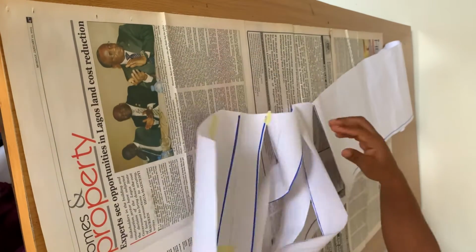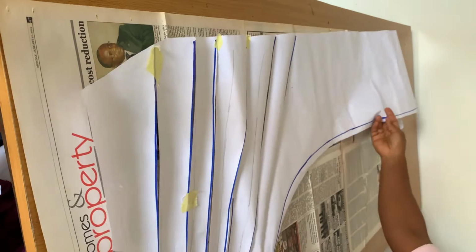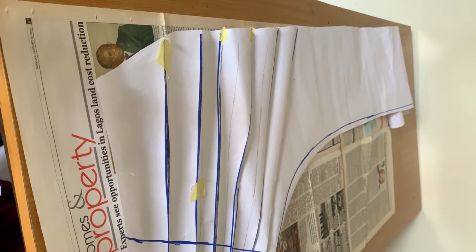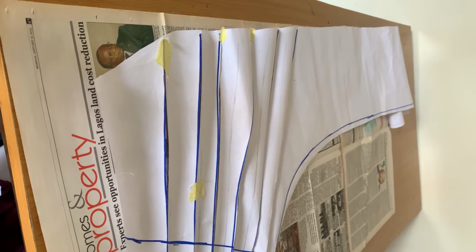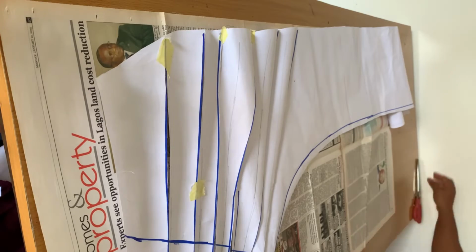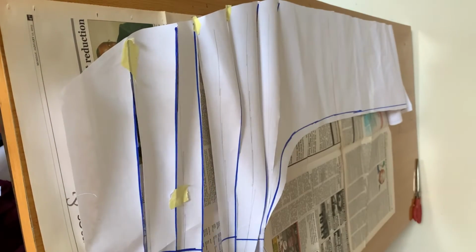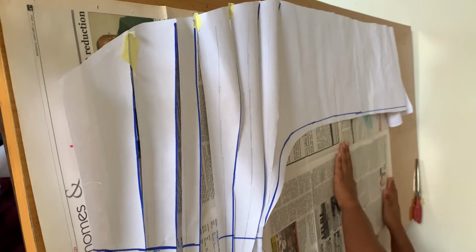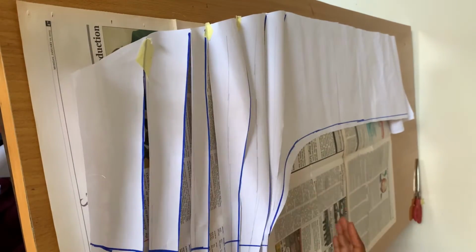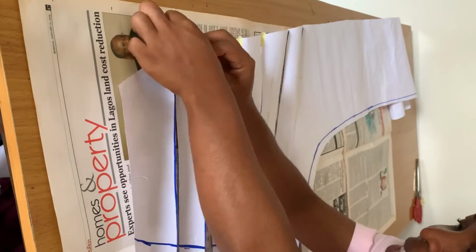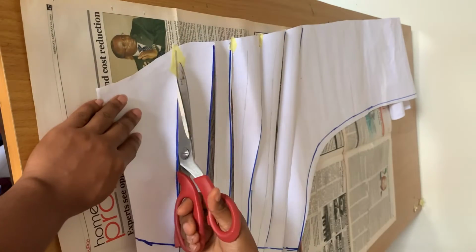Remember that I had slashed it, so I'm going ahead to spread it. So after slashing, you should go ahead and spread it. To spread it, I put newspaper underneath so that when I spread it, the space in between, the newspaper would sort of take care of that. So this is me trying to slash it. I'm going to adjust the camera so that you can see what I'm doing more clearly.